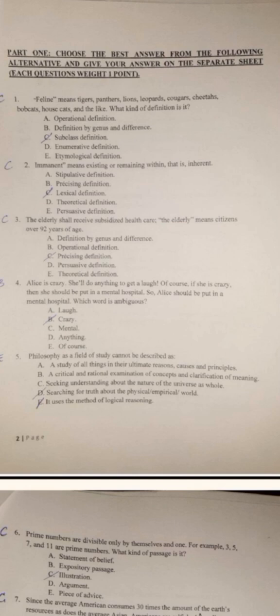Here, operational definition is a type of definition assigning a meaning to a word by specifying a certain experimental procedure that determines whether or not the word applies to a certain thing. So this is not the correct answer. B. Definition by genus and difference is assigning a meaning to a term by identifying a genus term and one or more different words that, when combined, convey the meaning of the term being defined.